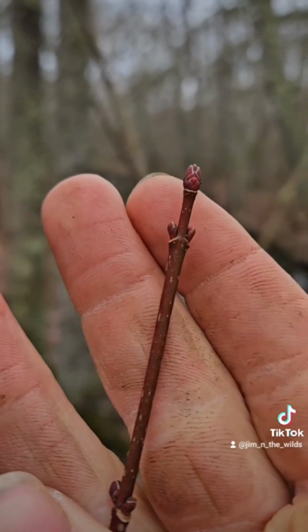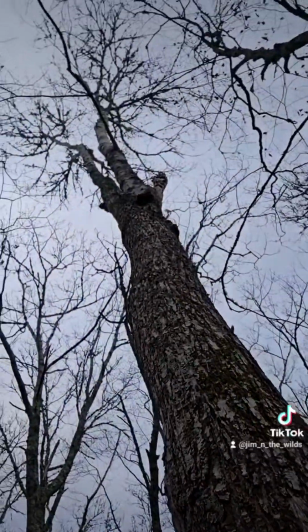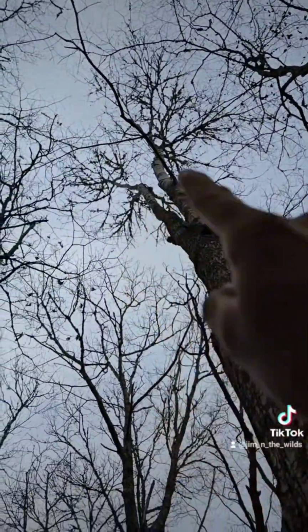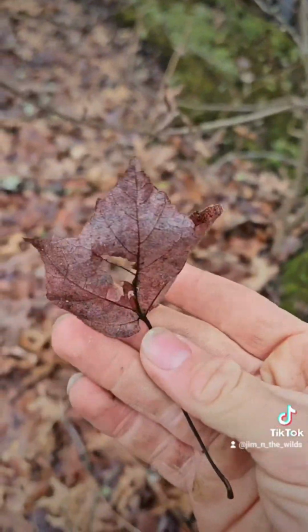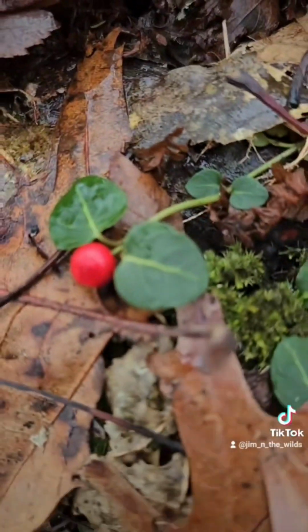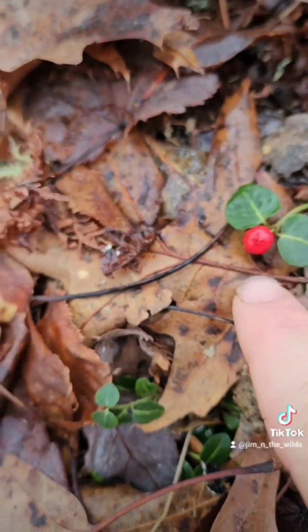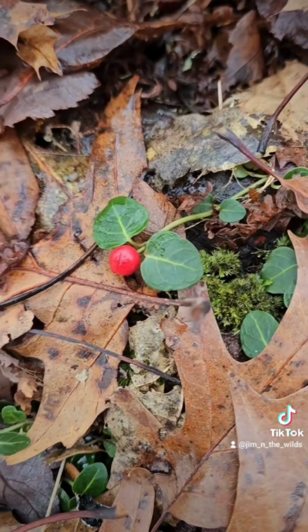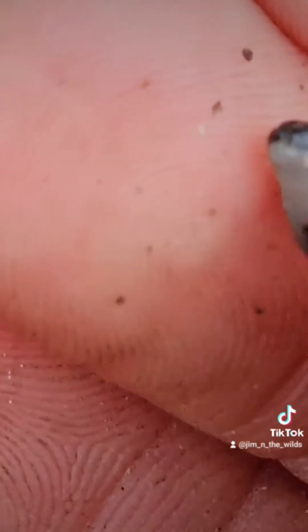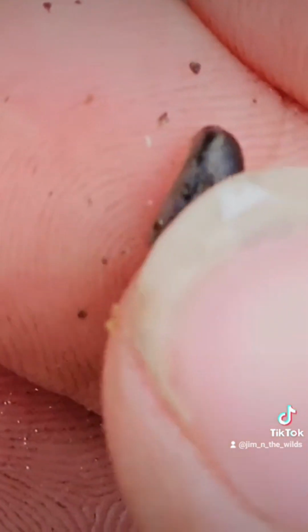Twig and buds of the Acer rubrum, or red maple. Here's the bark. That's what the tree looks like. You can see all the lichens up on it. And then here are the leaves. Nice little red maple leaves. We have some Mitchella repens, or partridge berry. These are two white flowers in the early summer that turn into one red berry. We have a slug. I don't know what kind of slug, but I just found it on this little stick. This fungi on it.